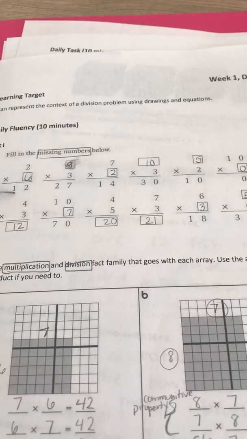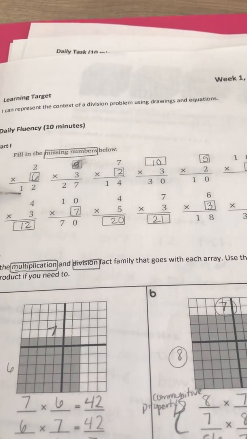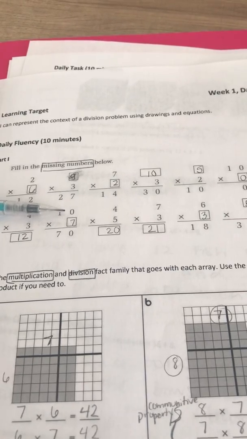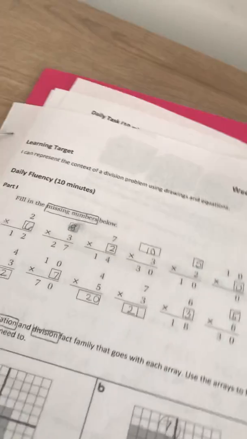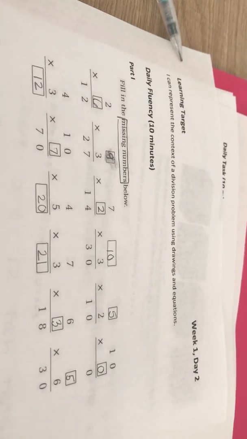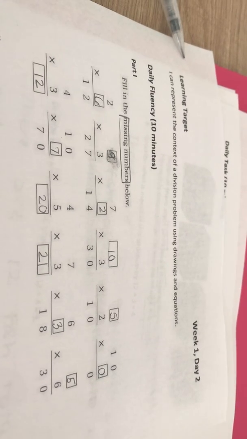So 2 times what equals 12? What times 3 equals 27? And it's all multiplication. So I'm going to show this to you so you can check your answers. If you haven't, pause the video, cover up the answers, and then you can check your answers. Here are your answers.